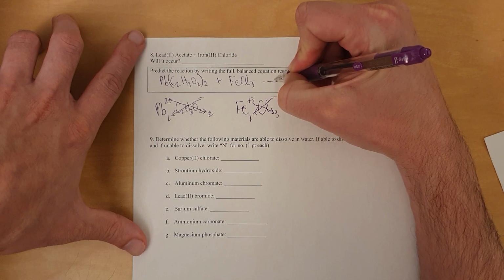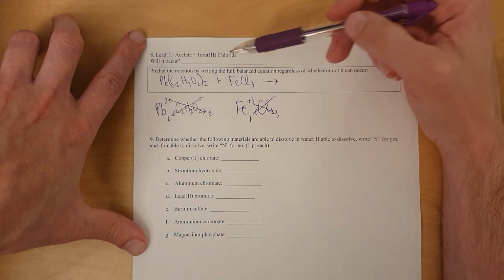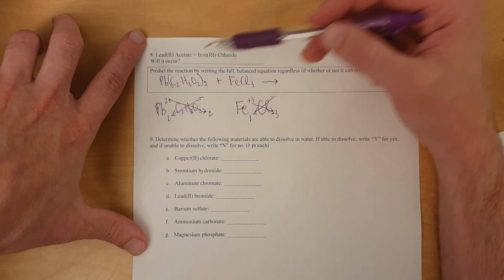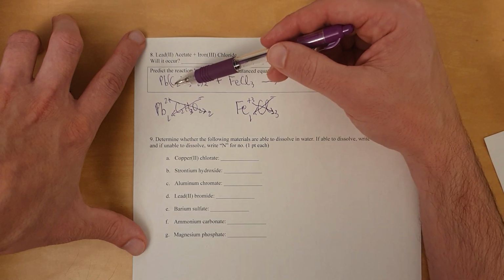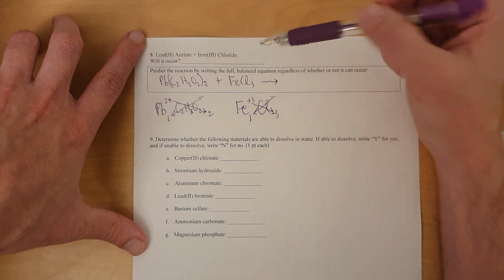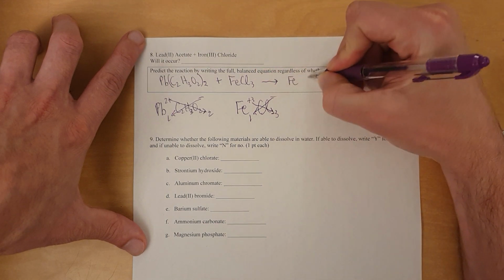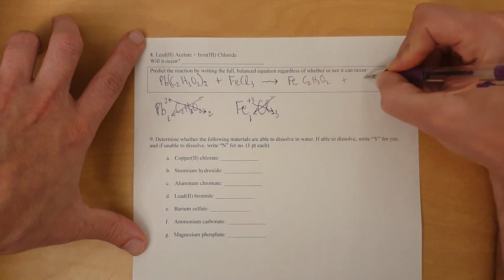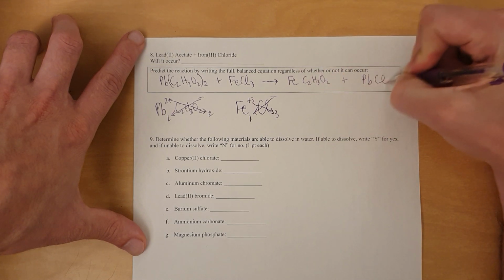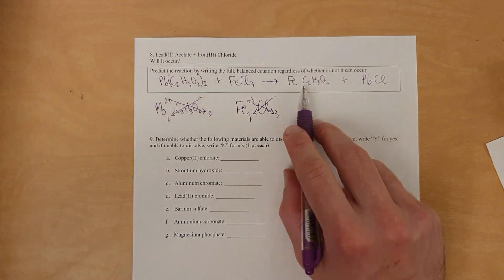That means we've got to predict the products first before we can actually decide whether or not the reaction occurs. So the lead and the iron will switch places. The iron will pair up with the acetate, and the lead will pair up with the chlorine. So the iron goes with the acetate, C2H3O2, and the lead goes with the chlorine. So I switch the parts. Now I've got to fix the formulas.